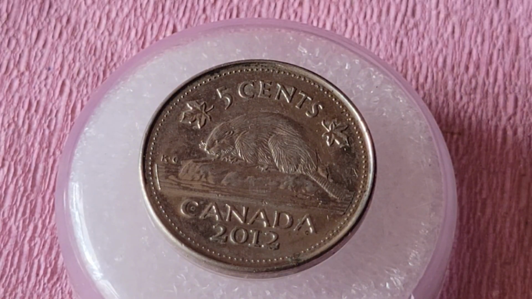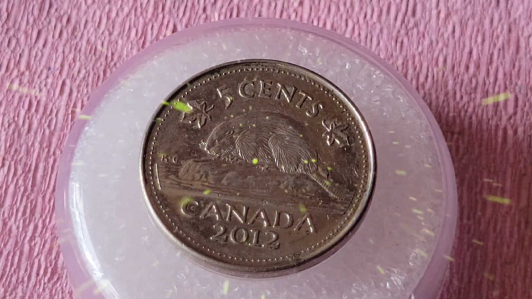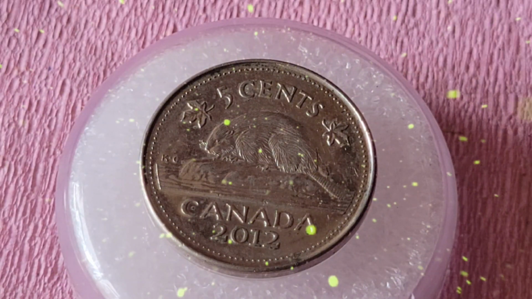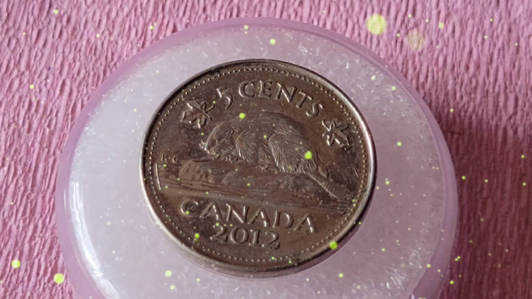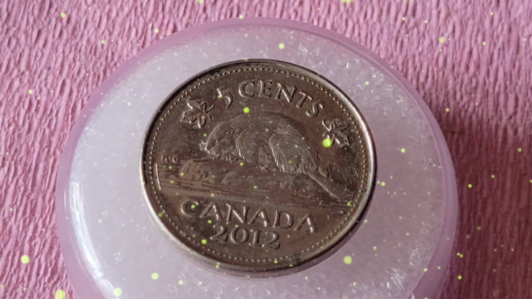Historical background of the 2012 Canadian 5-cent coin, the legacy of the Canadian nickel. The origins of the Canadian 5-cent coin, key milestones in the nickel's history, design changes over the decades, the era of the 2012 coin. Political and economic context of Canada in 2012, why 2012 was a pivotal year for Canadian currency design and composition. Details of the 2012 coin's design, featuring the beaver, composition changes, comparison with earlier versions of the 5-cent coin.